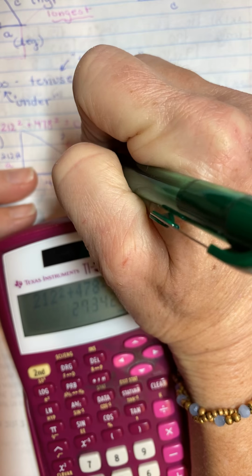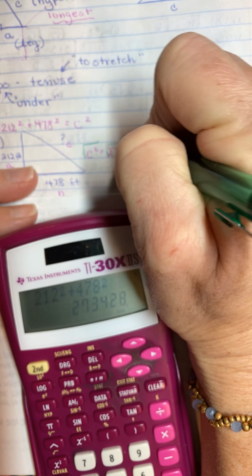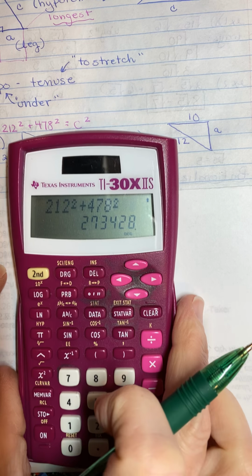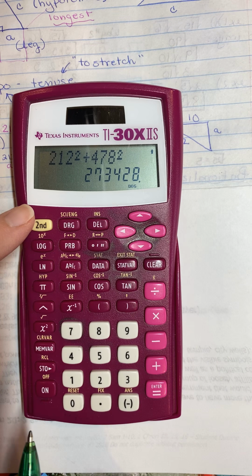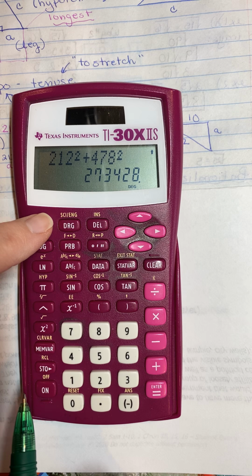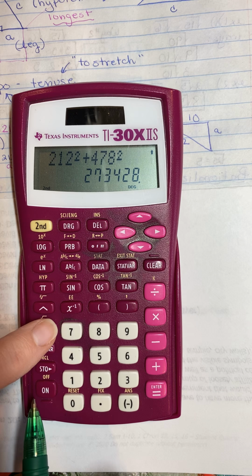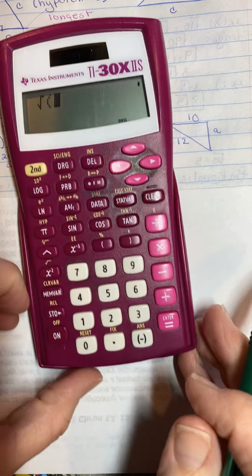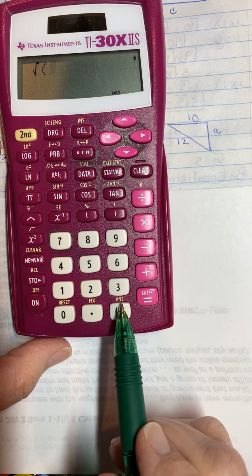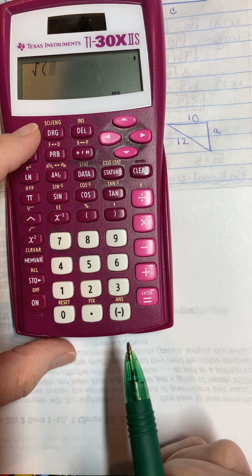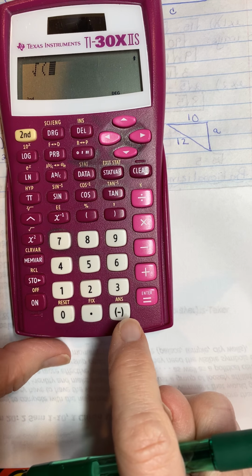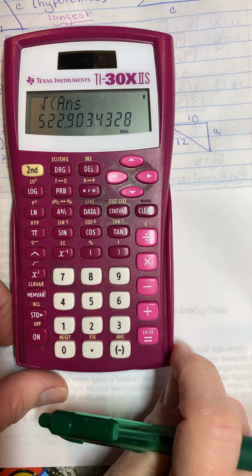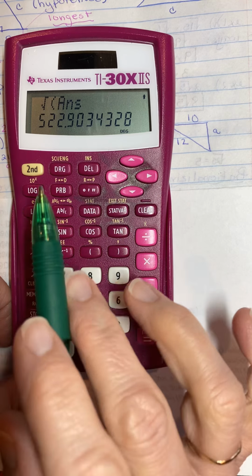So I'm going to square root C squared, which you know now is C. And then what is the square root of this number? The way that I'm going to do that, I'm going to hit the second key, second square root. And then instead of typing that whole number in, I'm going to suggest that you get familiar with this. ANS stands for answer. See how it's up on the top? So we do second, that pops in that long number, and then equal.